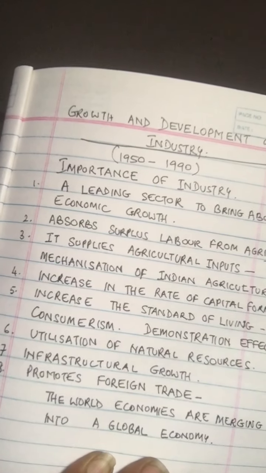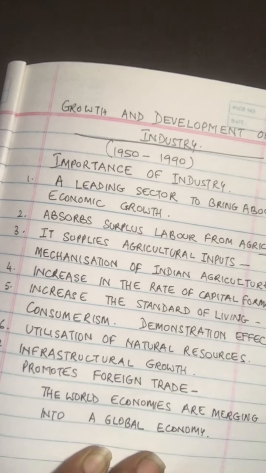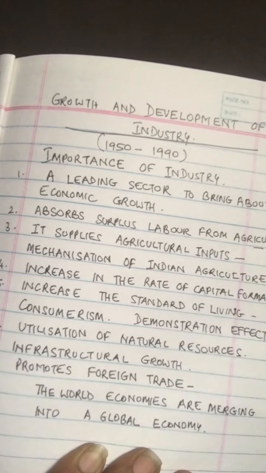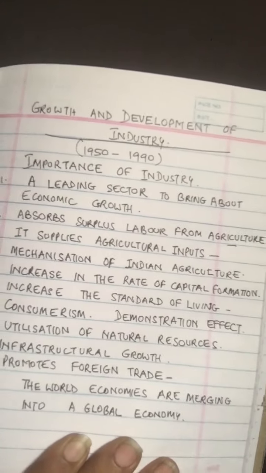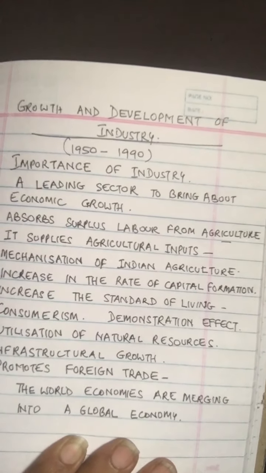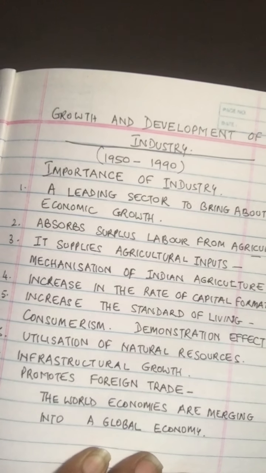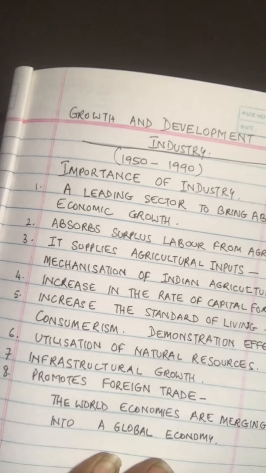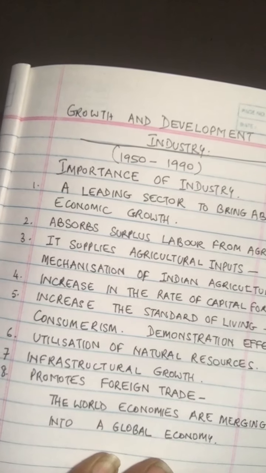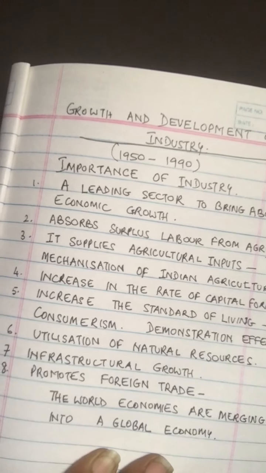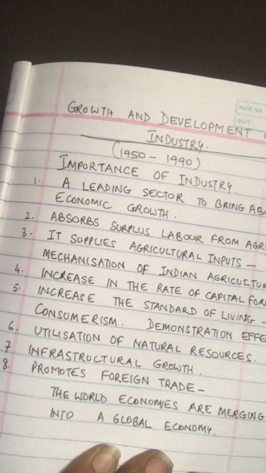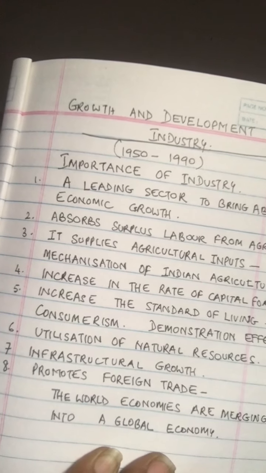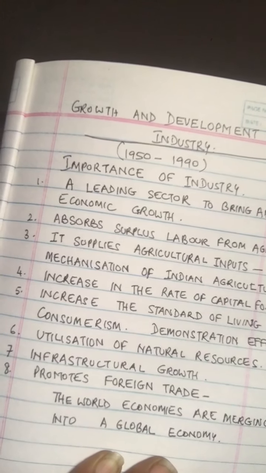So that is there. And then another thing is that it's a source of employment, because we've seen that Indian agriculture is already burdened with extra people whom we call disguised unemployed, and then we have seasonal unemployment going on. So they have a large supply of labor force which is not doing much work, so these can be gainfully employed here in industry.